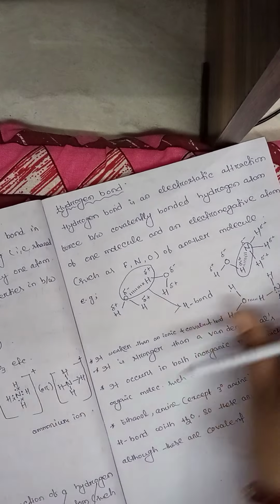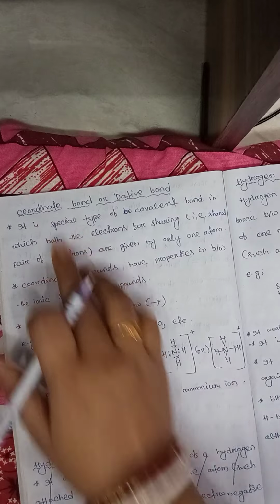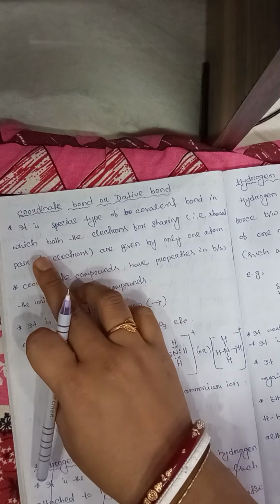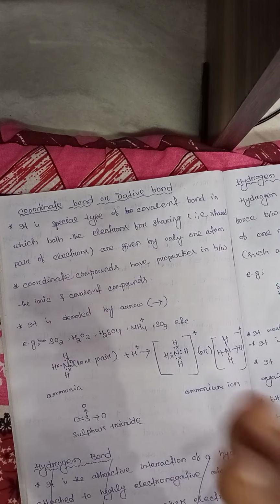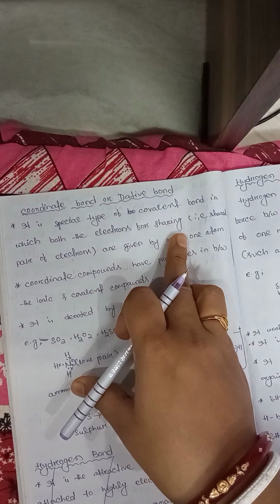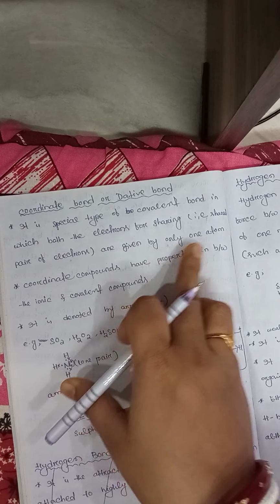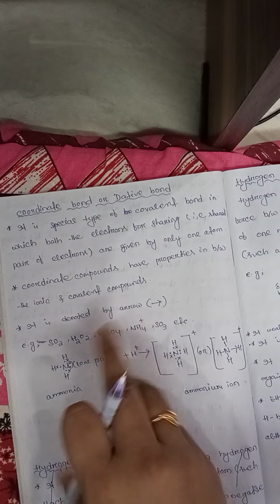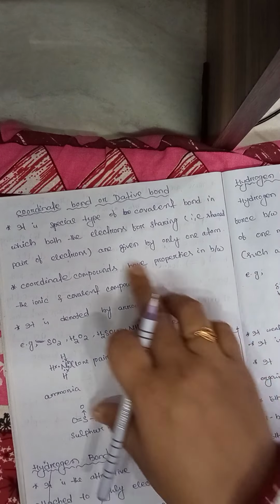Then we discuss another bond, the coordinate bond or dative bond. It is a special type of covalent bond in which both the shared electrons are given by only one atom.